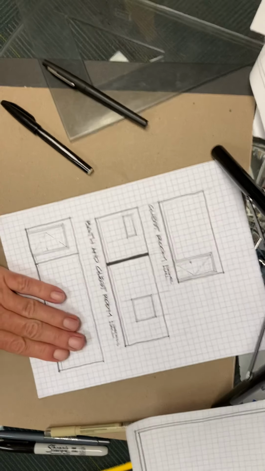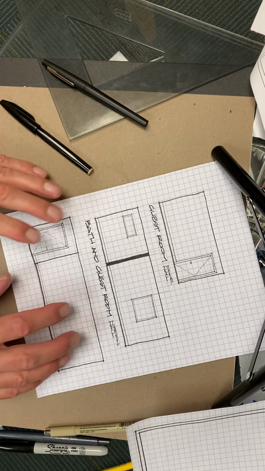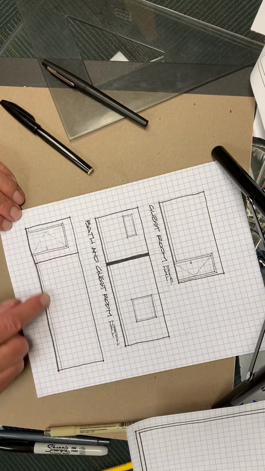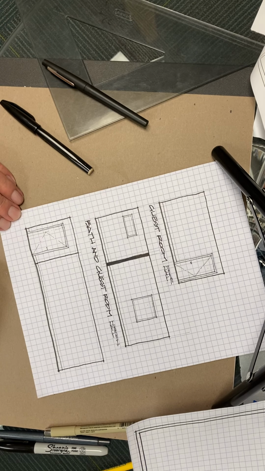Whatever you're going to add to this, you need to. And I think most of you have some kind of physical access, like a door out to your patio. So you're going to draw that all in also. Okay? I hope that's helpful. Thank you.